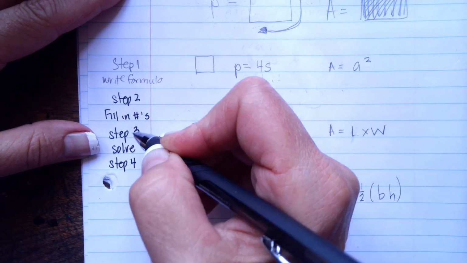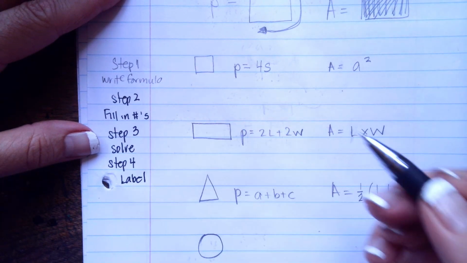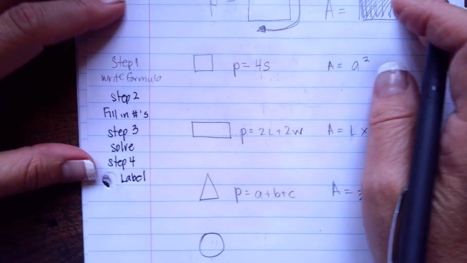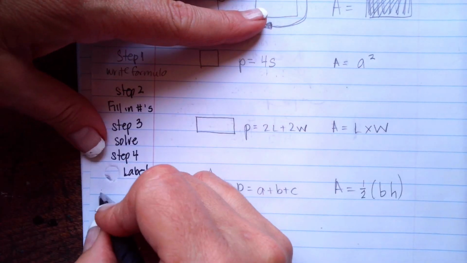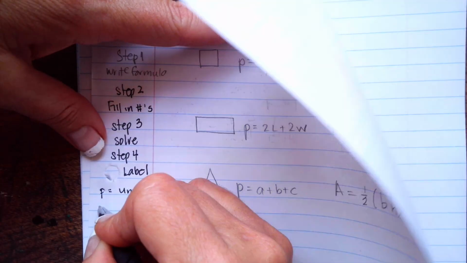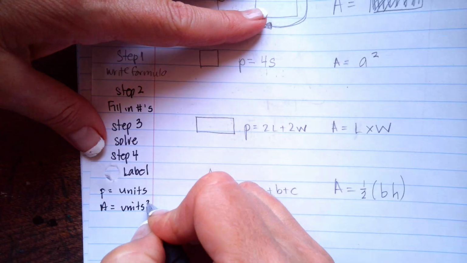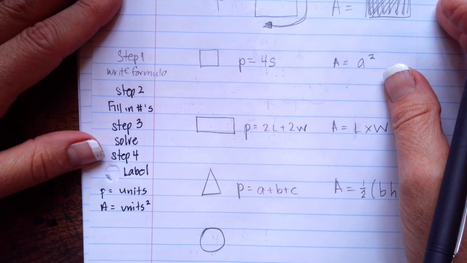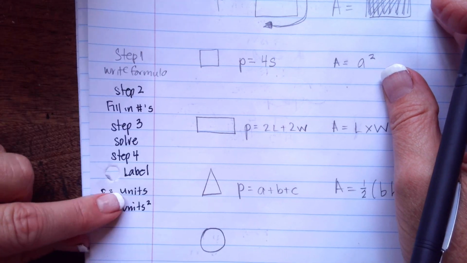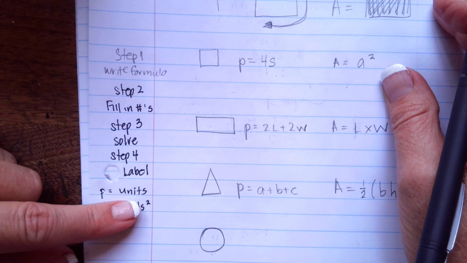Step 4, label your answer. And perimeter is in units. Area is in units squared. So units could be inches or centimeters or meters, whatever they put, you're going to just write that for perimeter, and then for area, you're going to do whatever the units are squared.